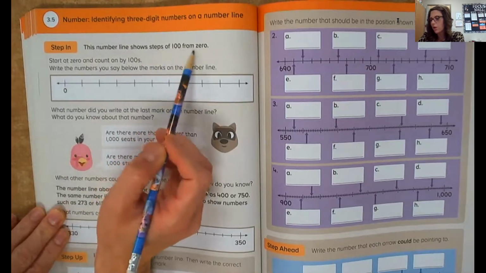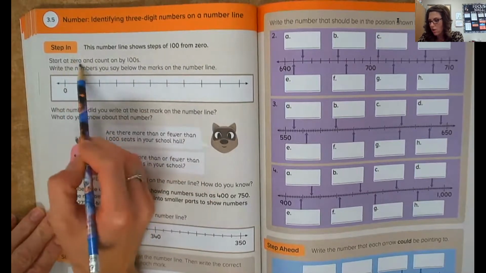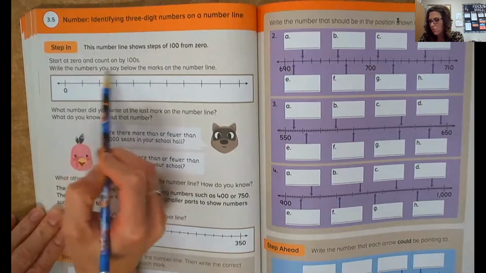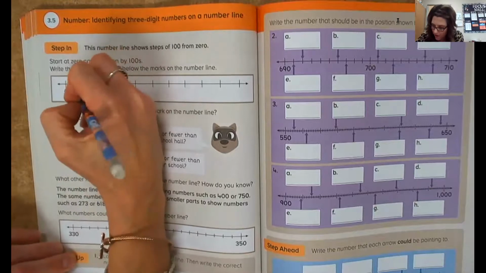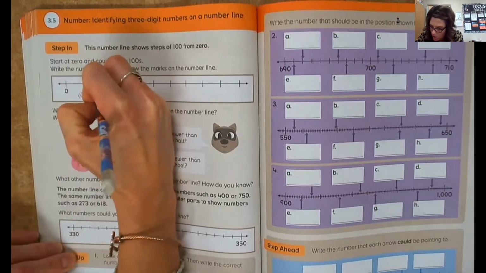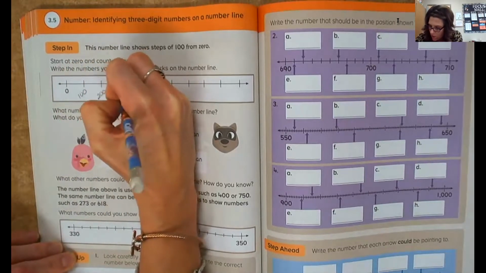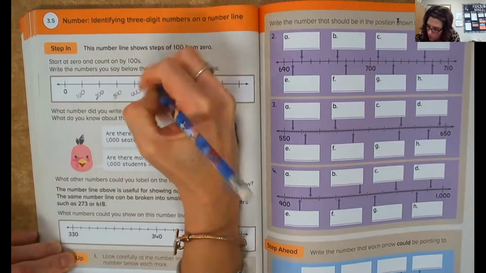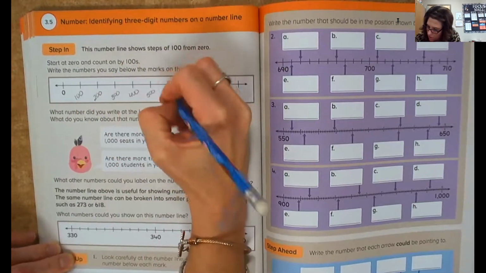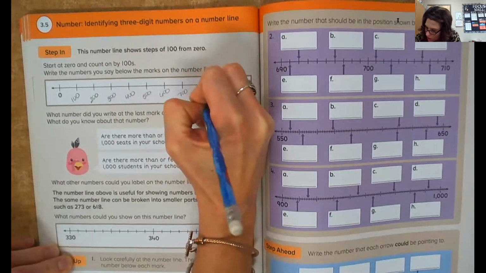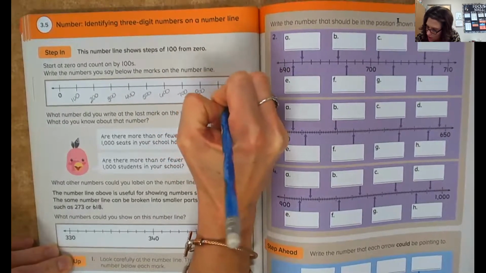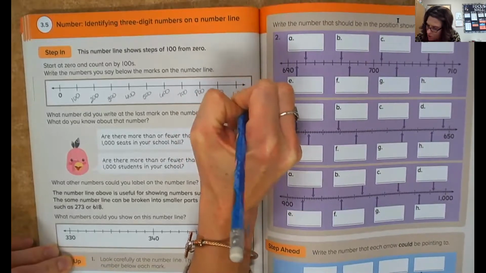Start at 0 and count by hundreds. Write the numbers you say below the marks on the number line. So we got to count by hundreds. So 0, we would have 100, 200, 300, 400, 500, 600, 700, 800, 900, and then 1,000.